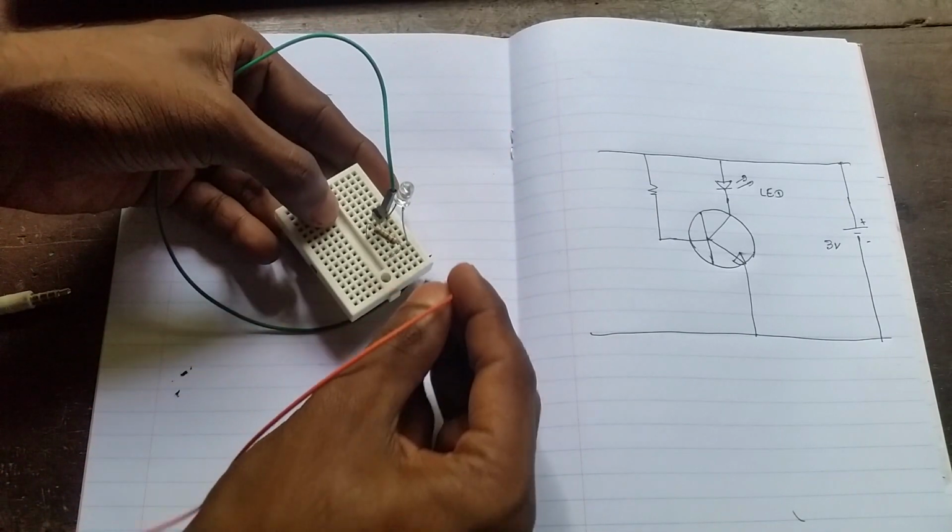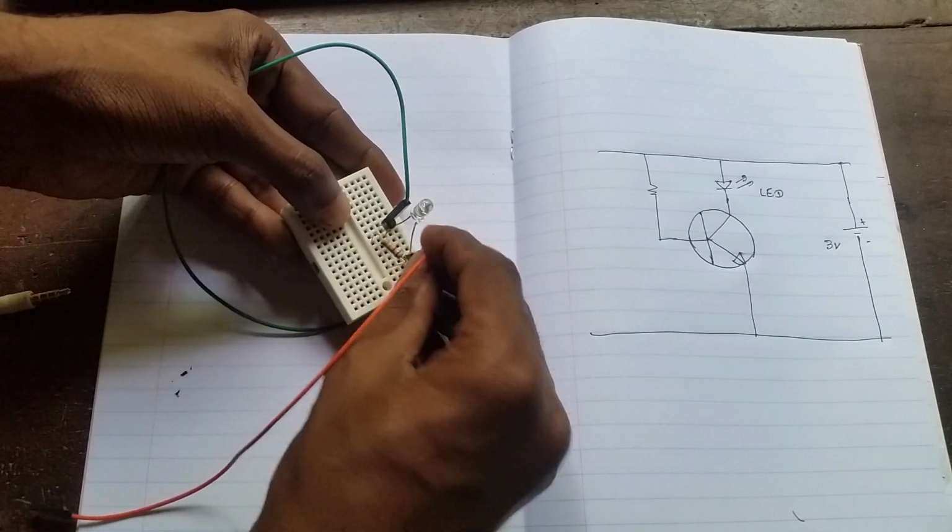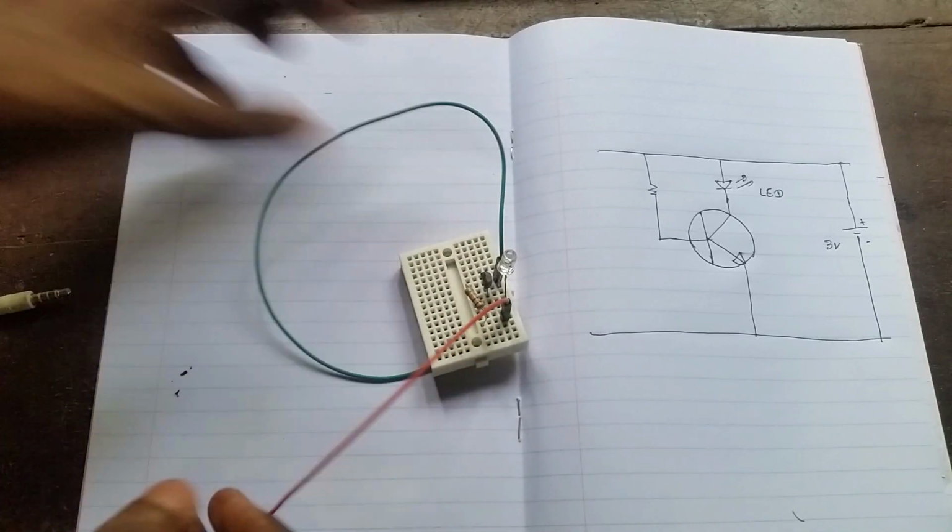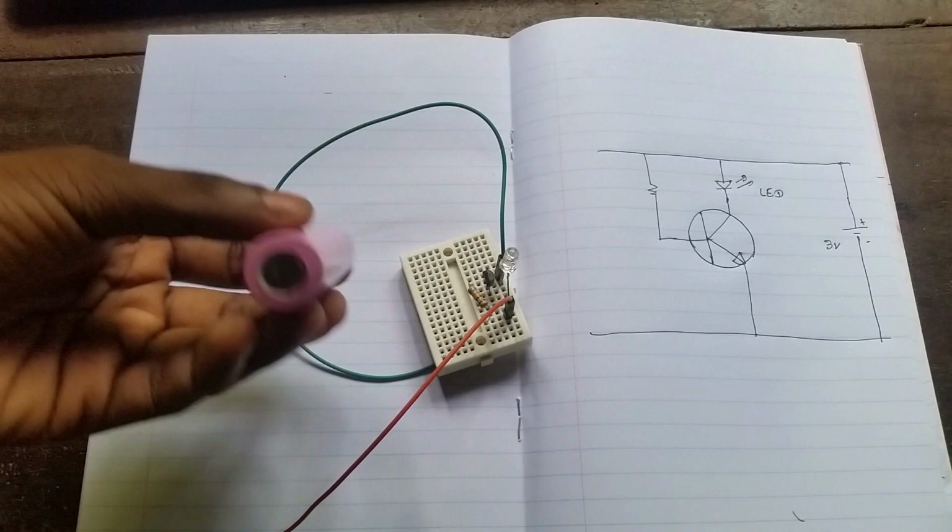Connect a jumper wire to the emitter. Connect the other jumper wire to the LED plus pin. Take the battery.